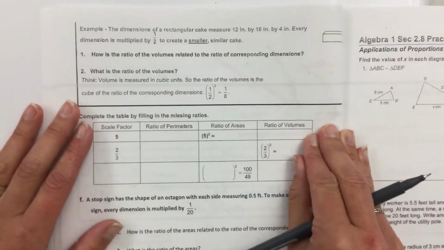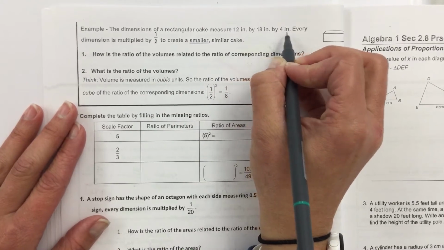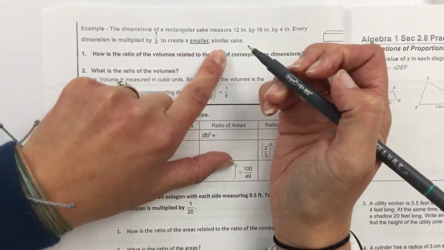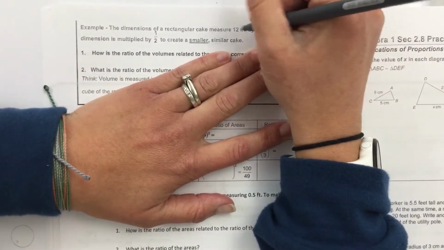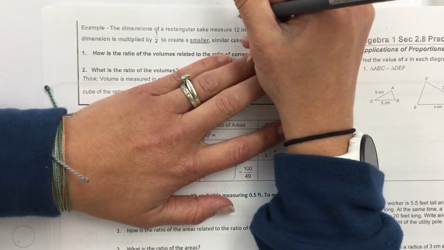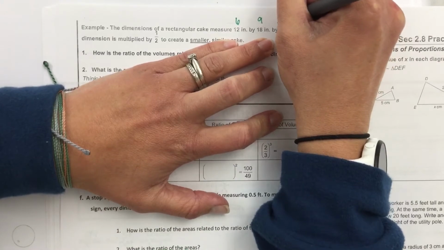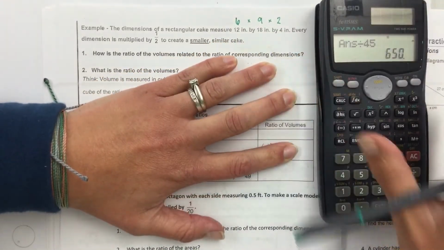It says the dimensions of a rectangular cake measure 12 by 18 by 4. Every dimension is multiplied by 1/2 to create a smaller, similar cake. So we don't want to change the shape, we just want to change the size. So if we were going to change the size of this by 1/2, it would go to a 6, a 9, and a 2. Okay, so this is something that's 3-dimensional.